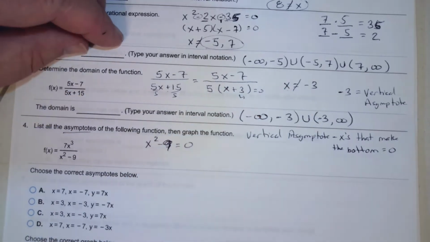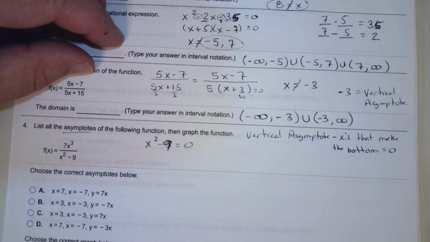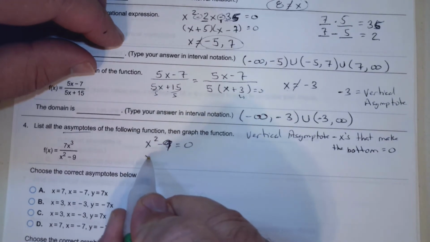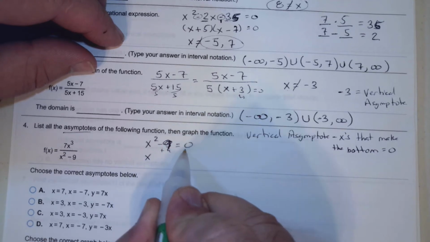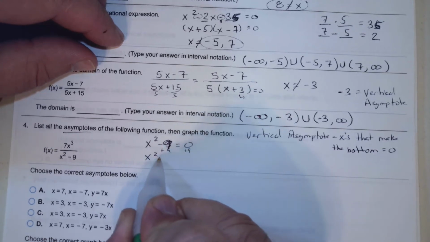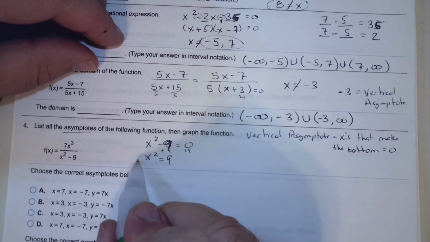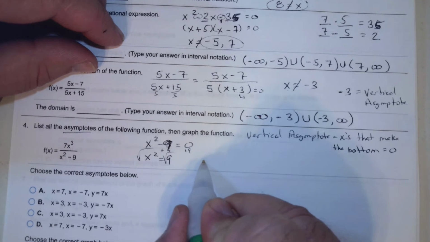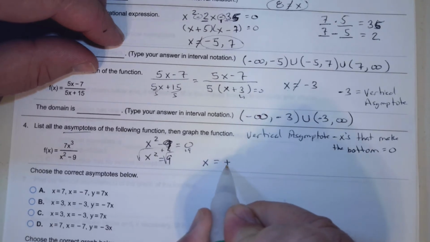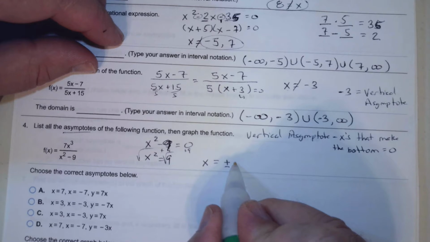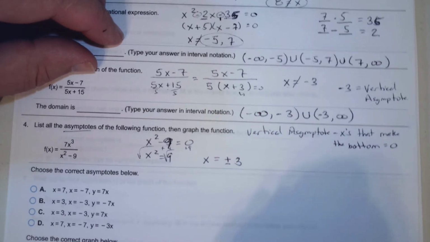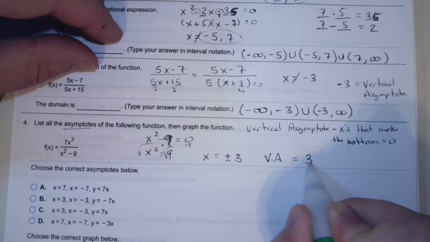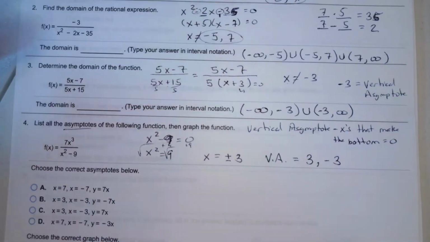So x squared minus 9. Well, it's only two terms, so you go ahead and add 9 to both sides. So we have x squared equals 9. Square root both sides, so we have x equals plus or minus the square root of 9, which is 3. So my vertical asymptotes are at 3 and negative 3.